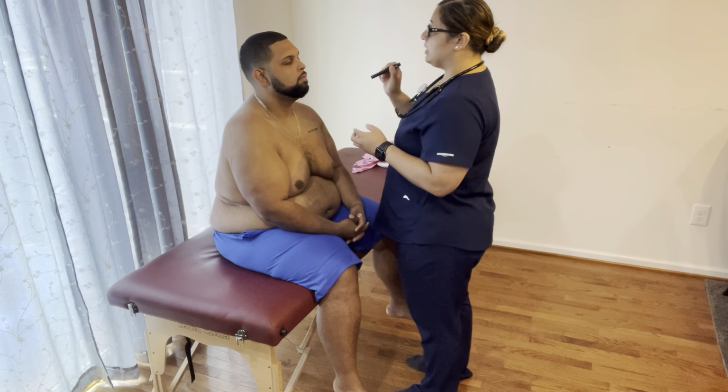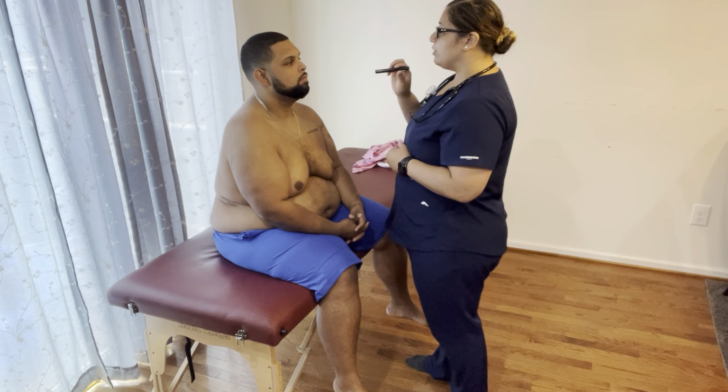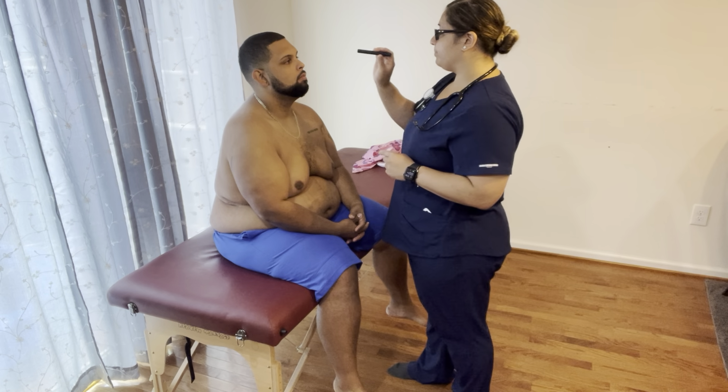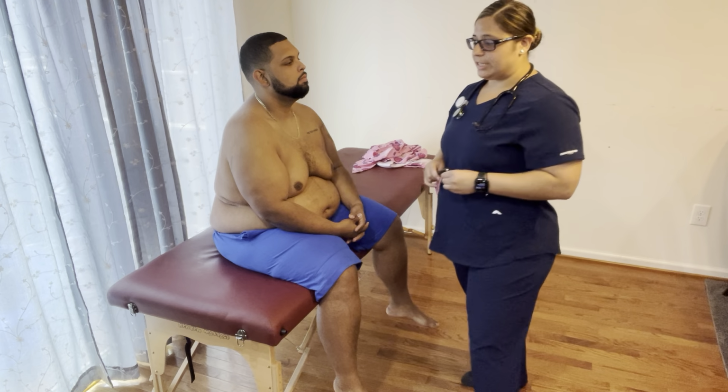And now I'm going to test the consensual light reflex. He was able to constrict while the light was shining in one eye. Now we're going to do convergence, so you're going to follow the penlight. He was able to accommodate, which is all normal, so those cranial nerves are intact.